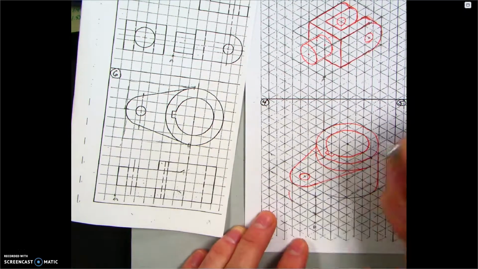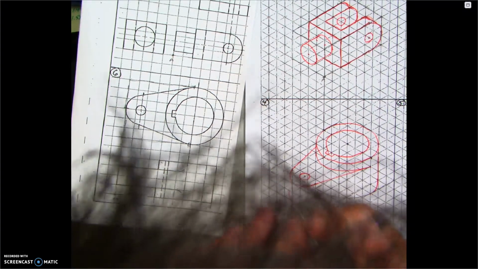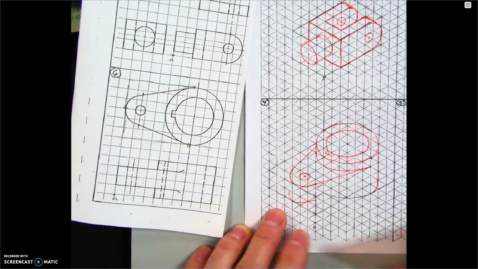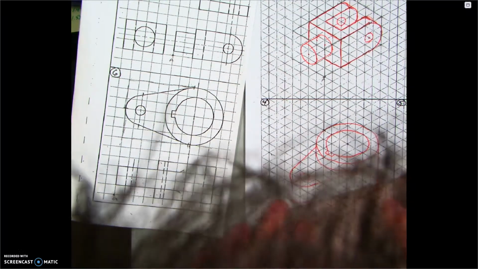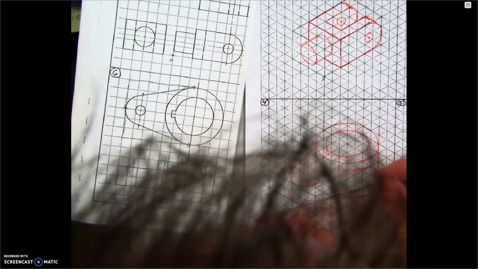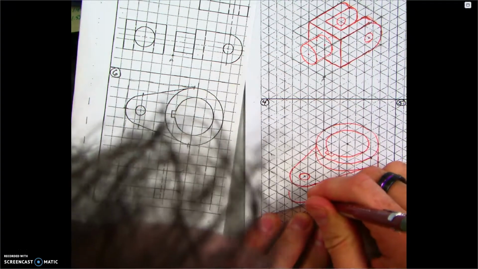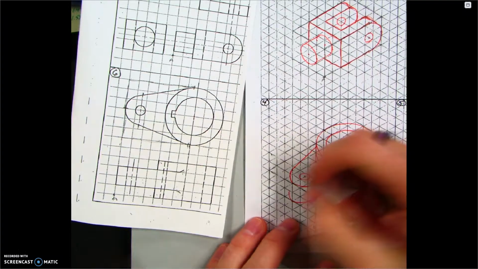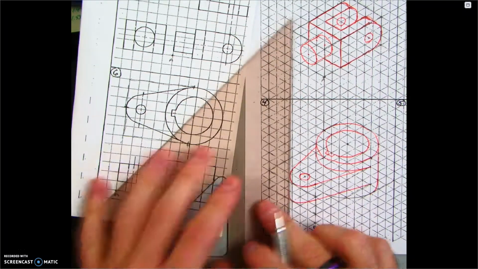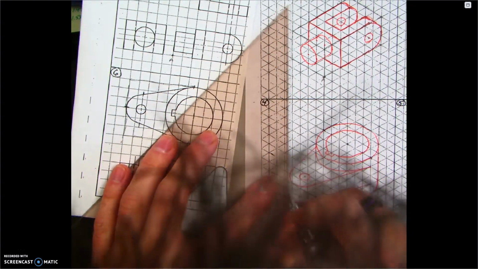And then I'm going to draw that shape in. And bring that one around to there. And back. There's a vertical.